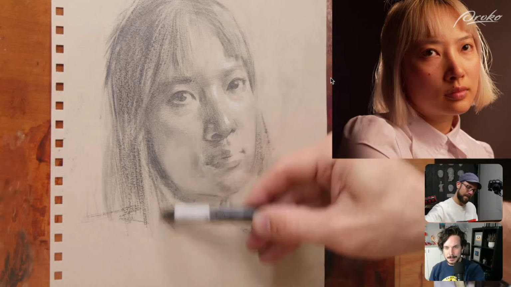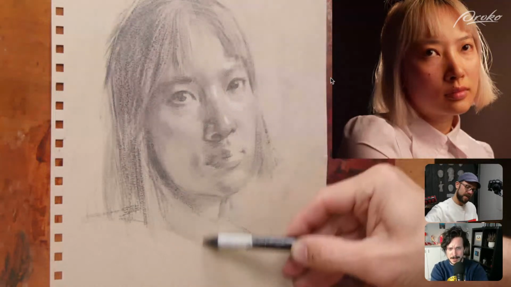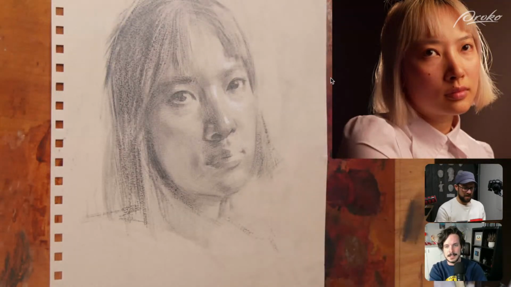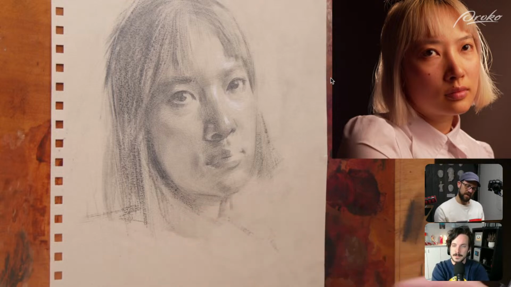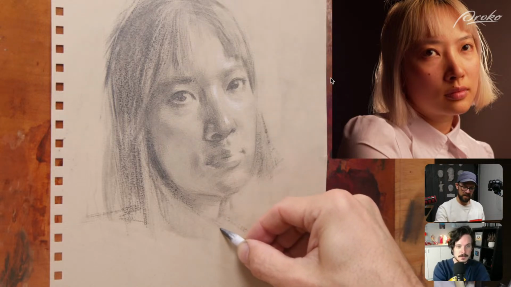Okay. We have a process question here. Mr. X, the plaster question asker, is asking, how does he pick where to focus on? He seems to be going all over the picture. I probably get too focused in parts of the drawing. Yeah.